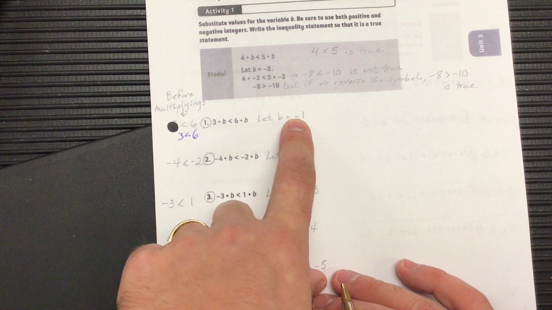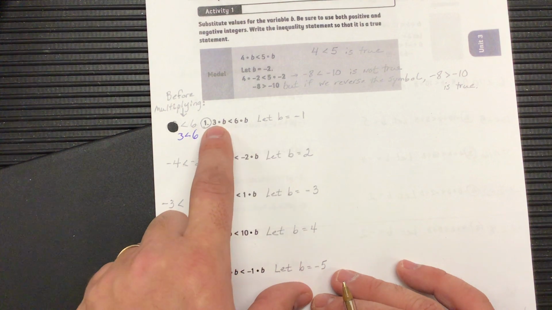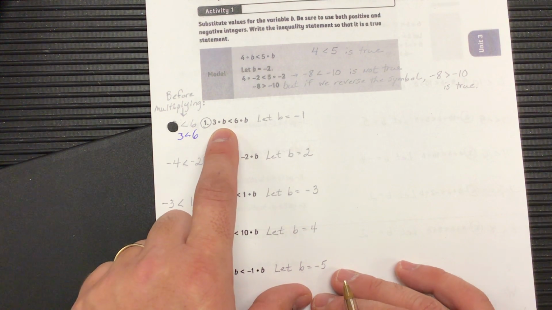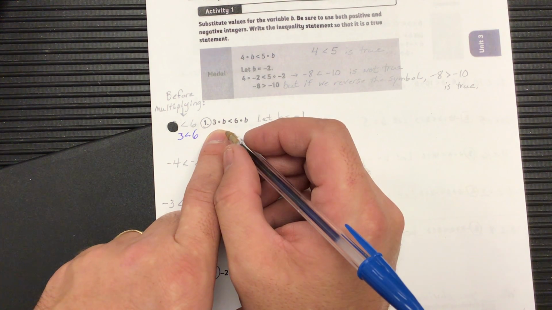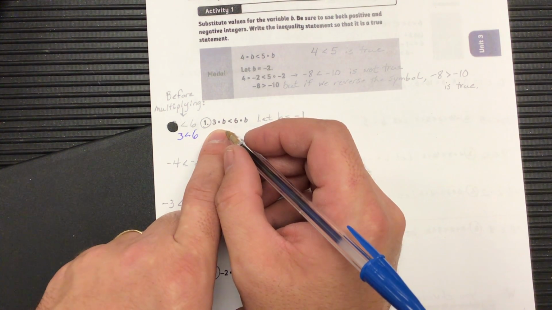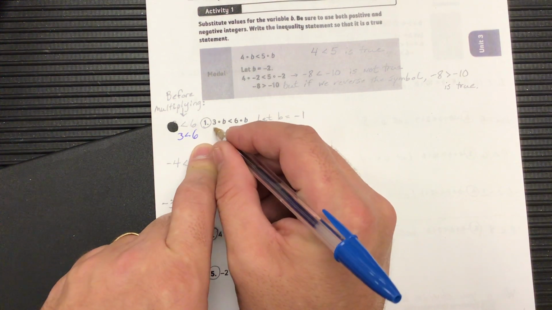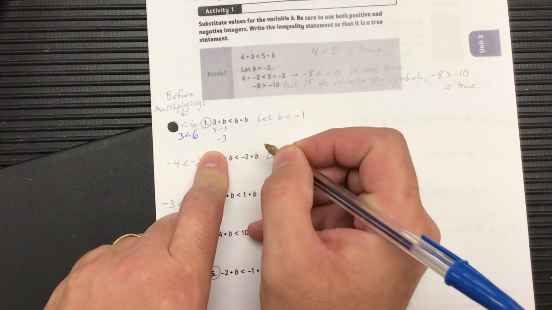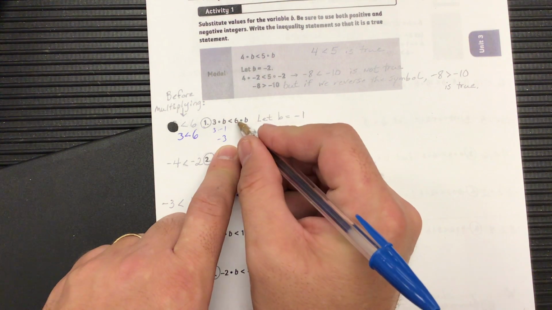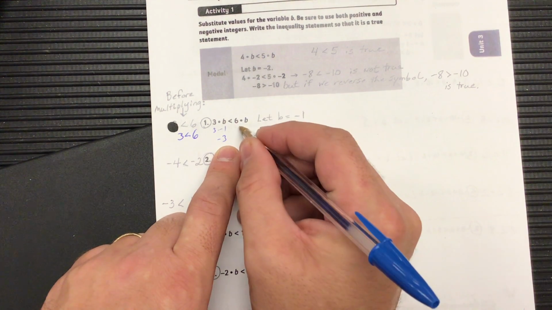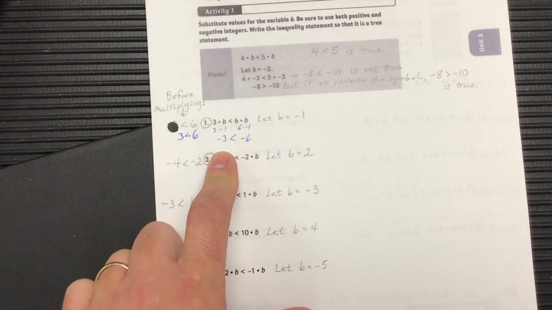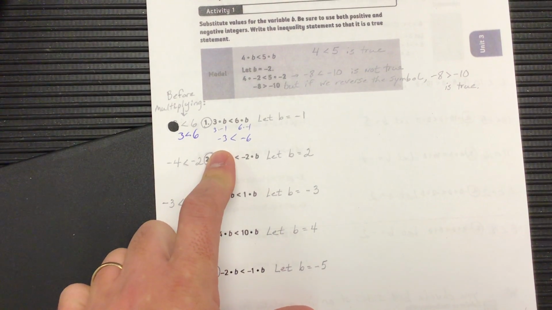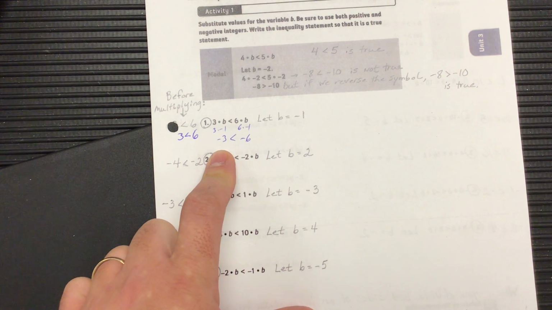Now it says let B be negative 1. So what's 3 times negative 1? Negative 3. 3 times negative 1, guys, is negative 3. How about 6 times negative 1? Negative 6. Okay, is it still true? Is negative 3 less than negative 6? No. It is not. So false.